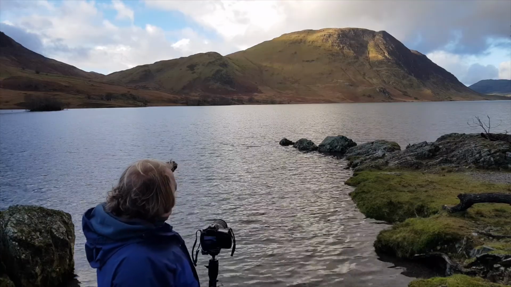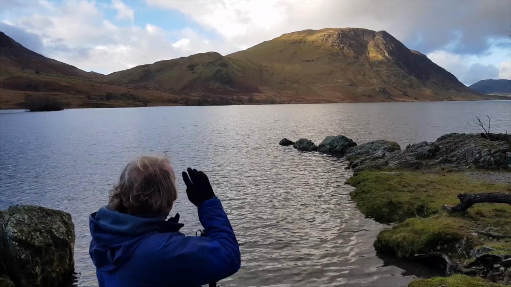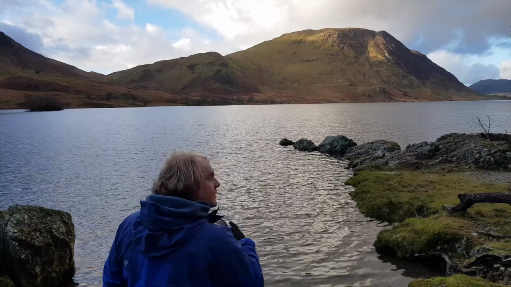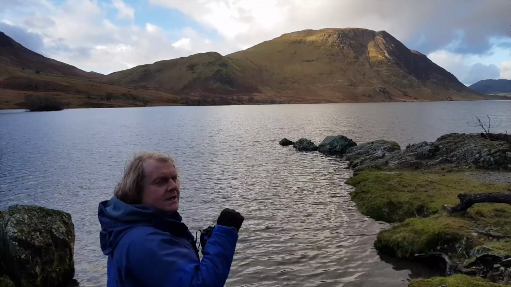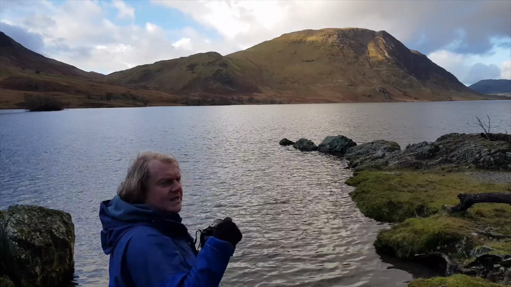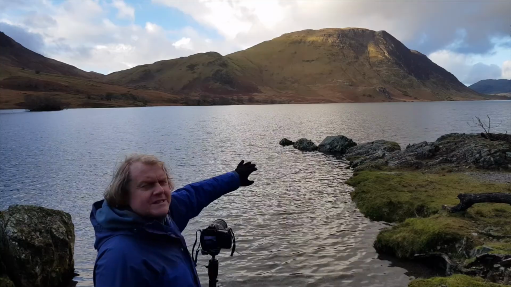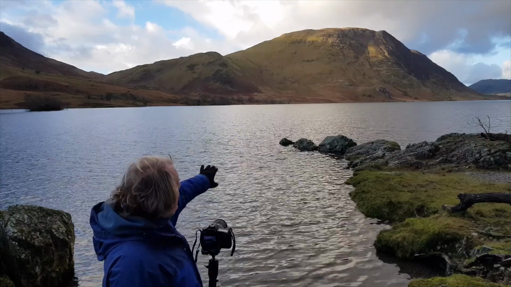and I'm taking two exposures, one at a 60th and one a stop overexposed, just so I retain some more detail in these rocks in the foreground.